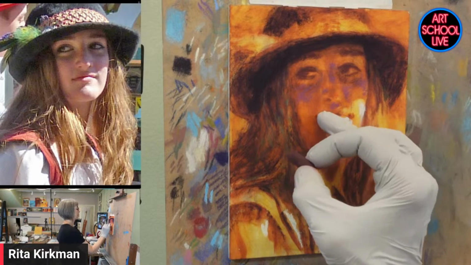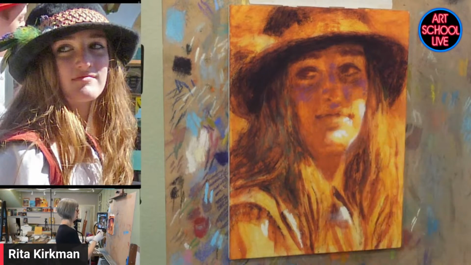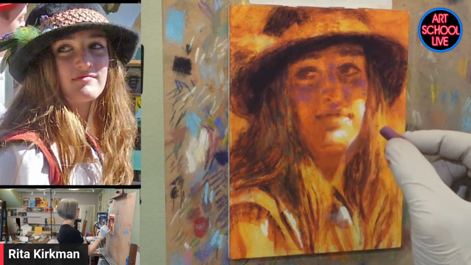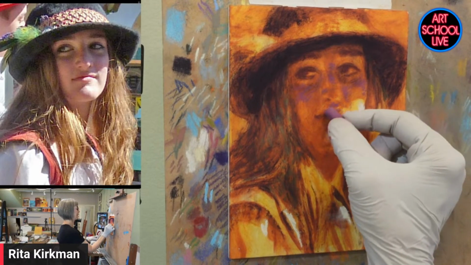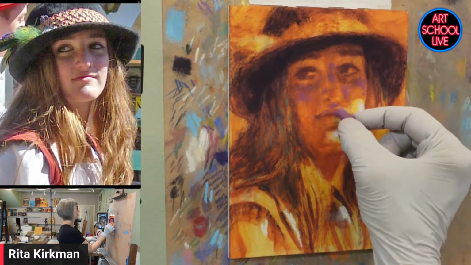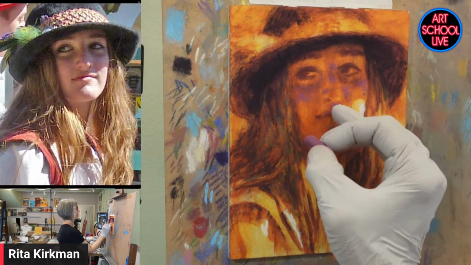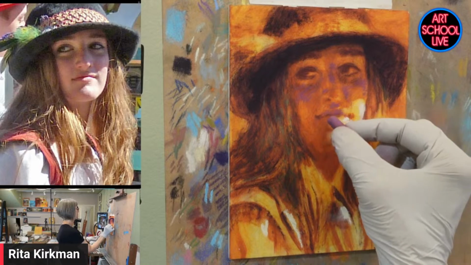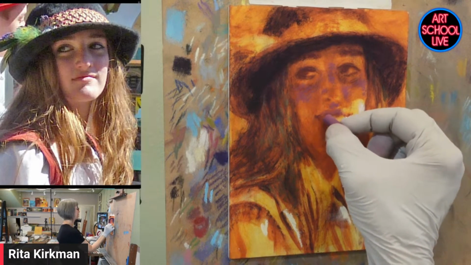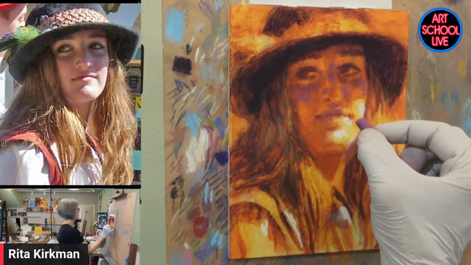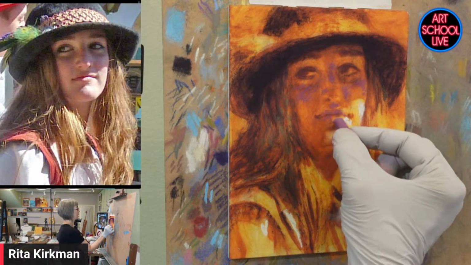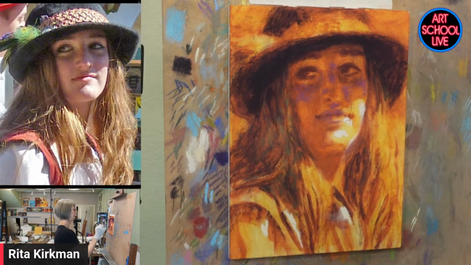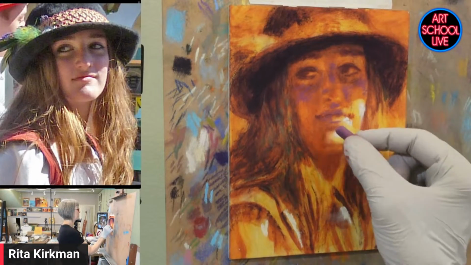In fact, I think sometimes the older I get, the worse I get at target practice, so to speak. Targeting where I want my colors on the board sometimes gets a little challenging. But I'm putting this color also on these lips, not because it's exactly the right color for these lips, but because it's a really good value for the lips. And I'll probably put in a little hint of something redder in there also before I'm done.